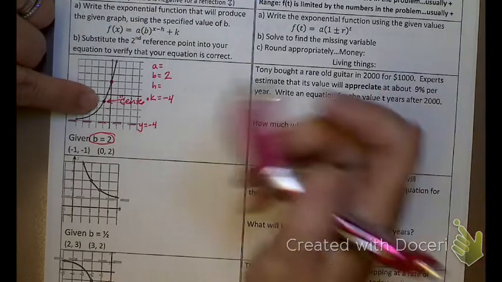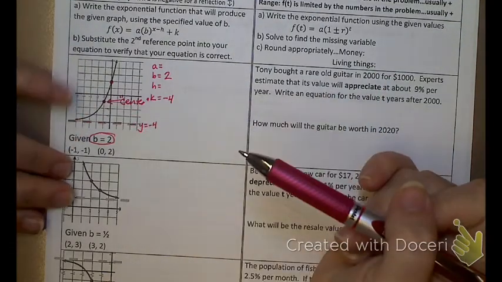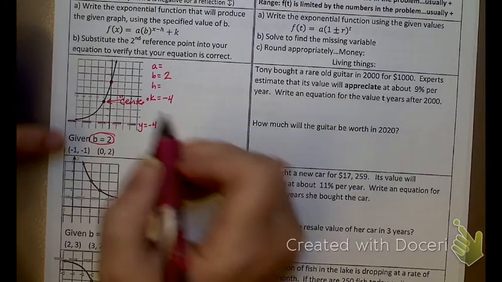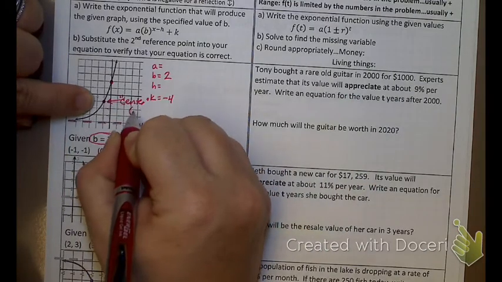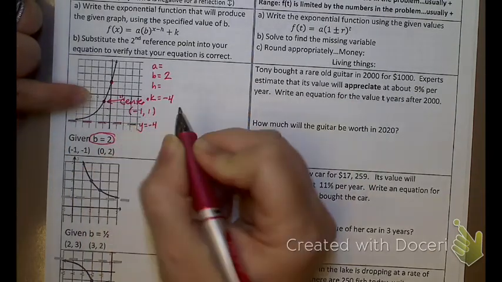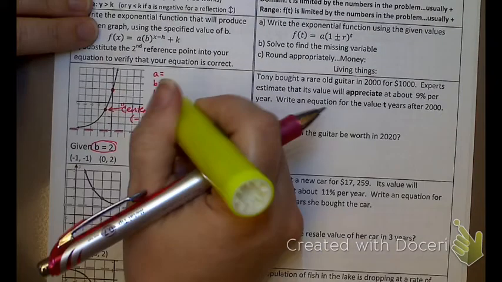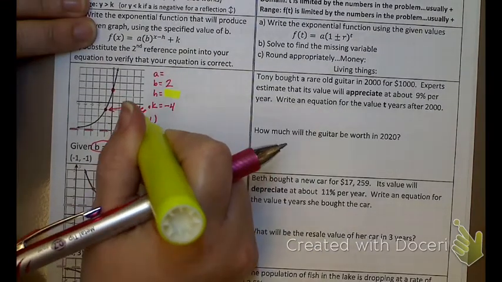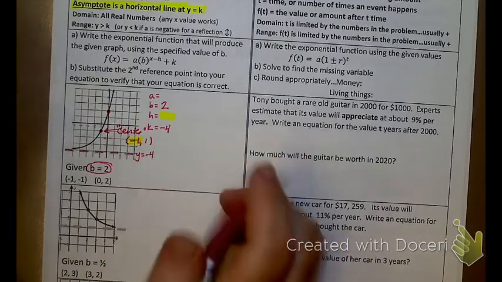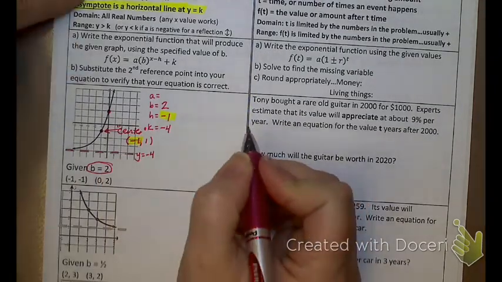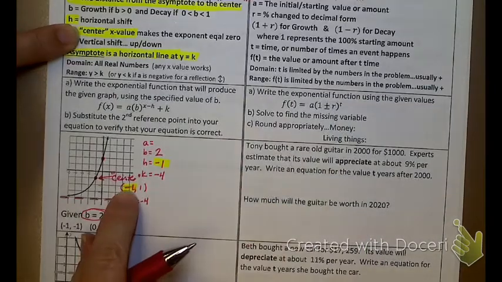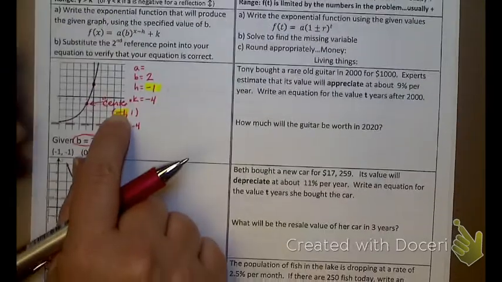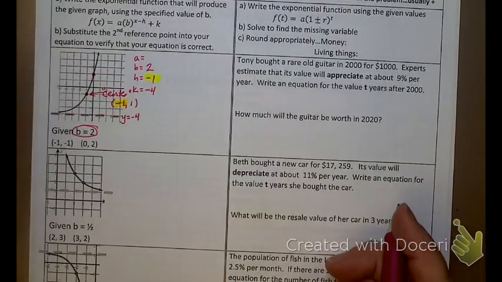So let's pick the one that is closest to your asymptote. So that center point is the point -1, 1. Well, guess what? The h value is the x value of that center point, just like it says up here. So when you have your center, the x value, that's going to be your h value of your equation.